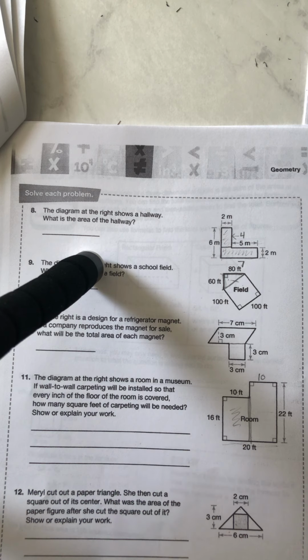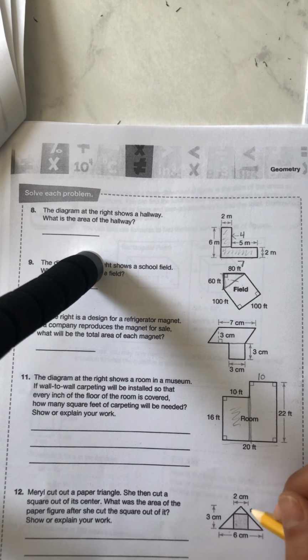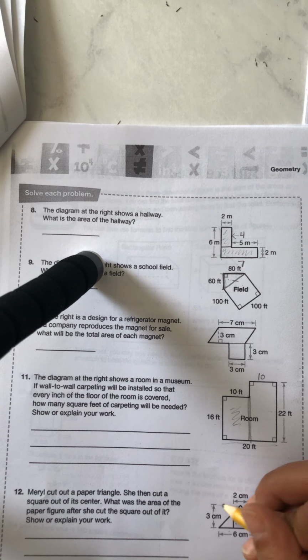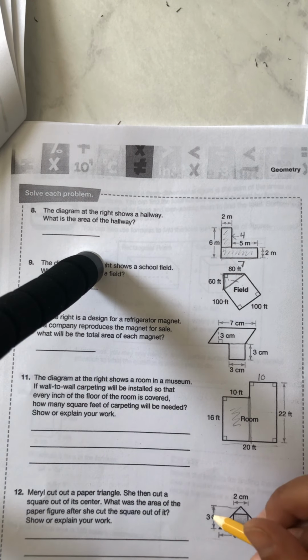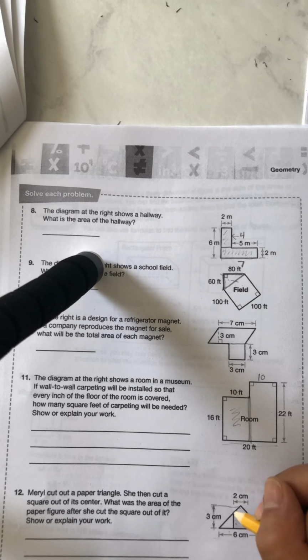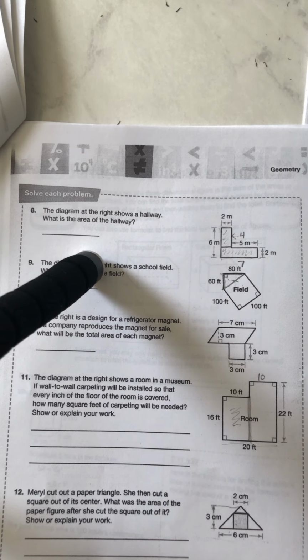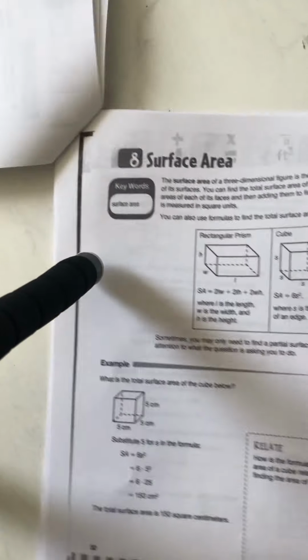And if you look carefully, they're telling you the height is 3, so you can do the area of the triangle, 1/2 times base times height. And then you know that the length of one side of this square equals 2, so you can easily find the area of that square also. Good stuff in algebra.